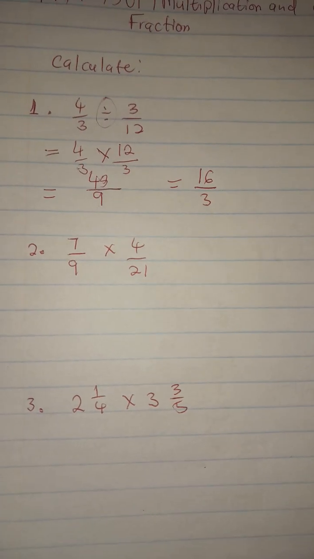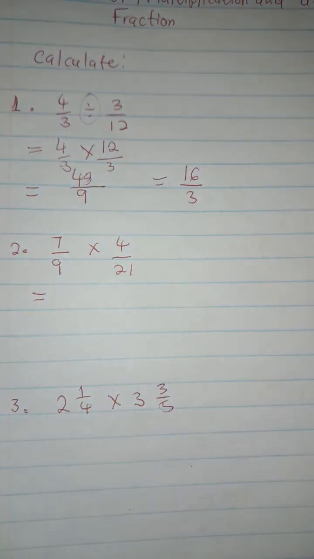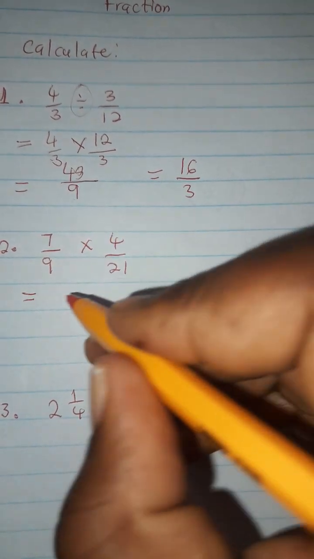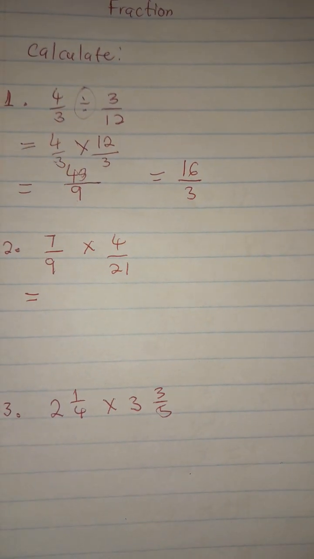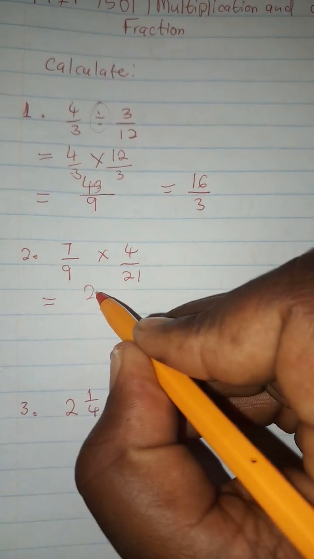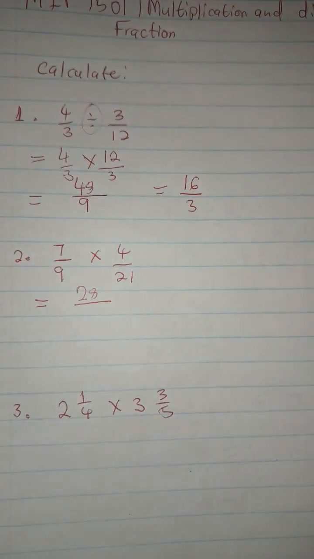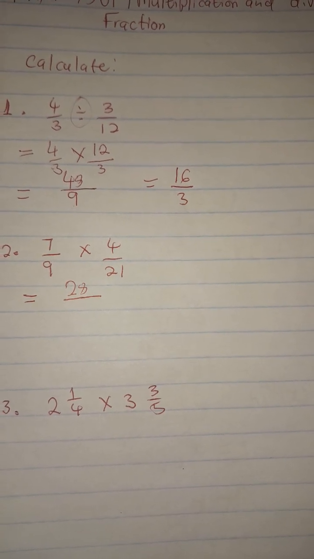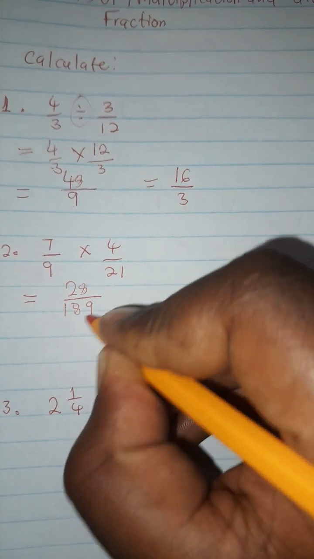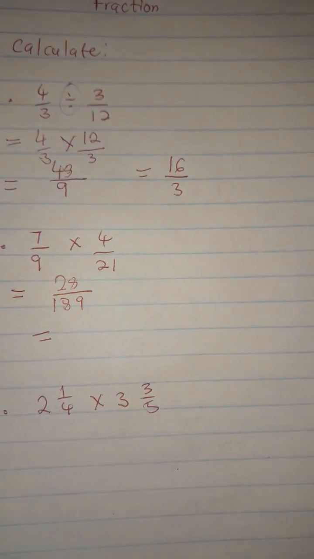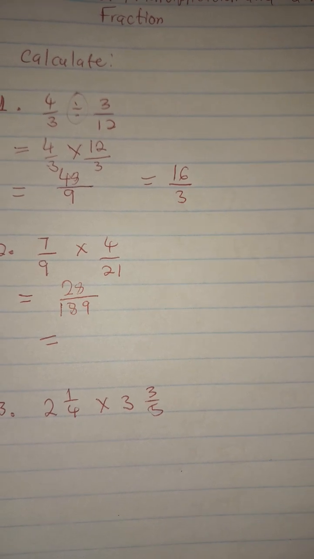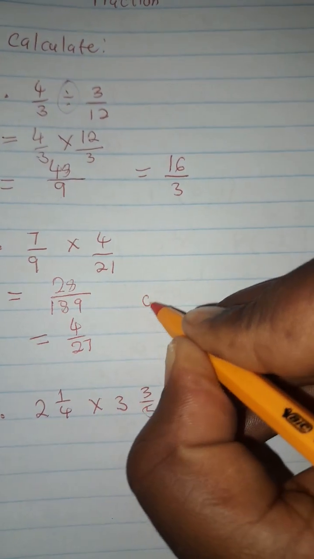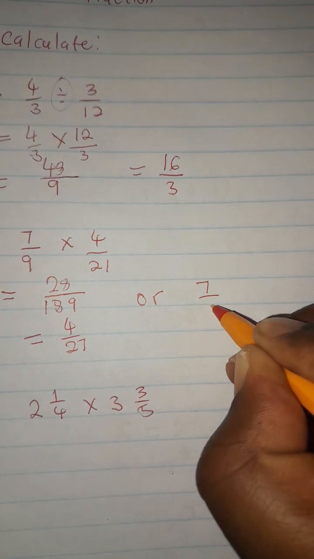At number 2, we were given a multiplication. Let's simplify this. When you're given a multiplication, just multiply the numerators and the denominators. Let's say 7 multiplied by 4, that's 28. And what is 9 multiplied by 21? That will be 189. Then we have 28 over 189, which will give us 4 over 27. Or in the simplest manner, we have 7 over 9, right?